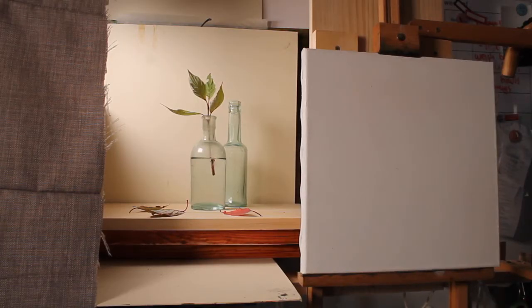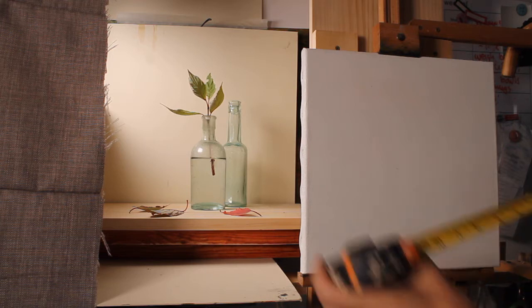Okay, so here's my still life setup with the canvas on the easel right by the side of it. And the first thing that I have to do is to divide the canvas up into the same number of squares that I have on my grid. Okay, so that's just a simple case of marking the grid out.